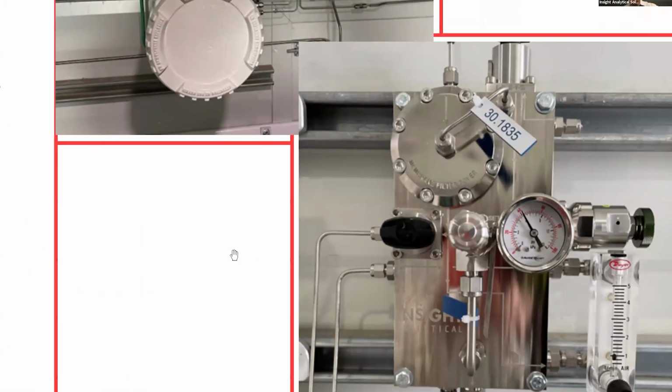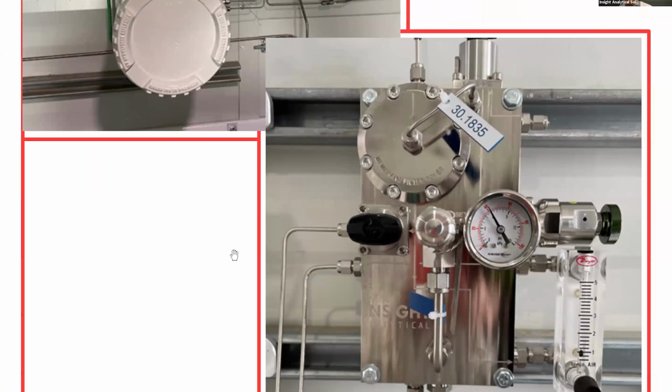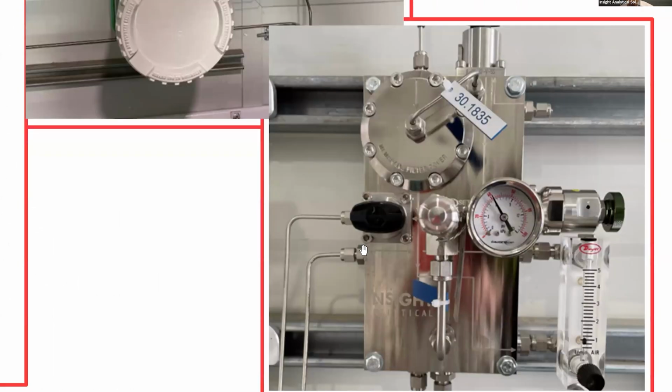So there's the machine sample system. You can see some lines drawn on there. They show the flow paths. It comes in, goes through that membrane filter. There's a three-way valve at the top to select between sample or calibration. The internals of that membrane filter have been designed to give the absolute fastest response possible.